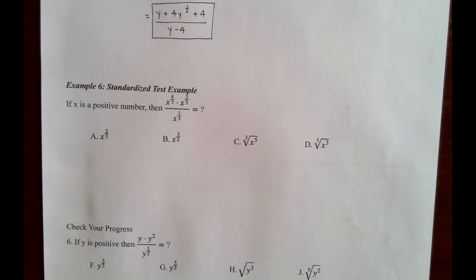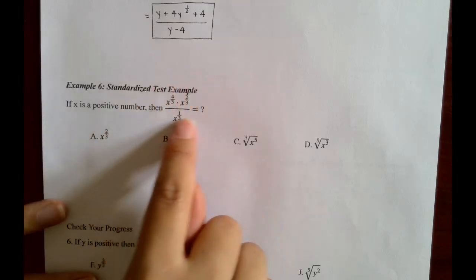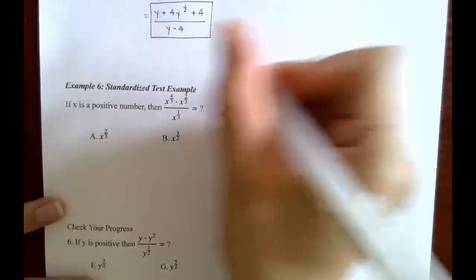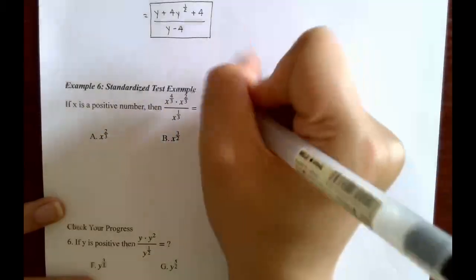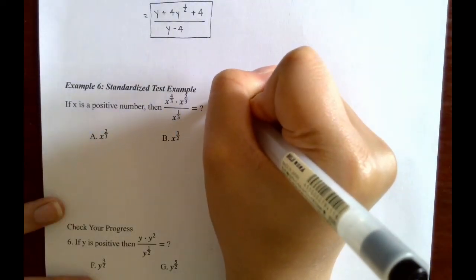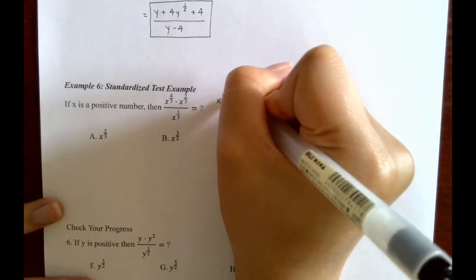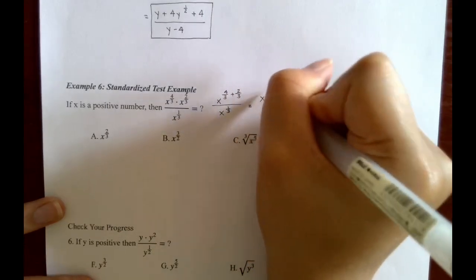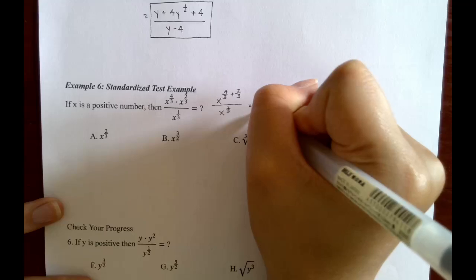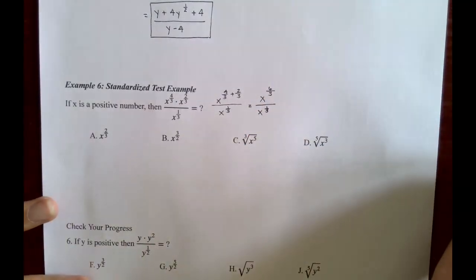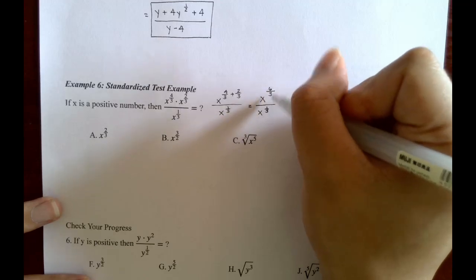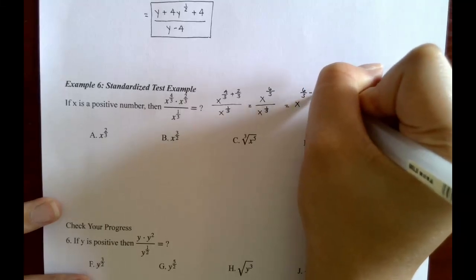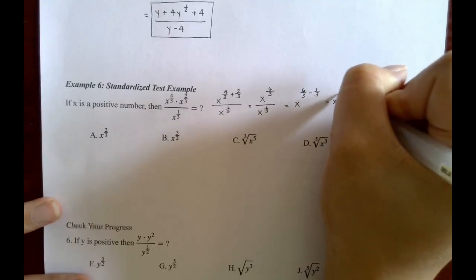Okay? So if x is a positive number, we want to know what this results in. Okay? So we're using our exponent properties. So the first thing I'm going to do is add these. So I'm going to do x to the 4/3 plus 2/3. Okay. This gives me x to the 6/3. Okay. I can change it to 2, but now since I'm going to then subtract, it's going to be x to the 6/3 minus 1/3, which is x to the 5/3.